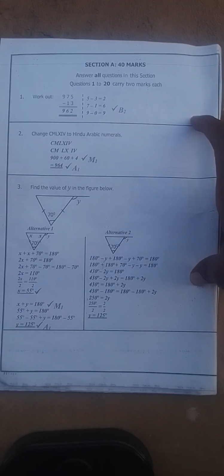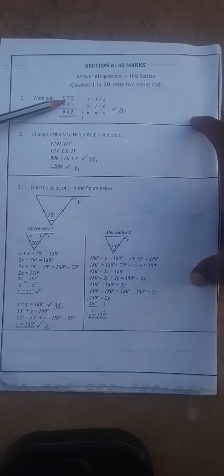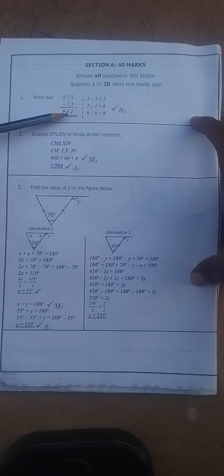Revision paper number 1, we have workout 975, take away 13. It's already arranged for you. The task is just to subtract without regrouping, so the answer is 962.